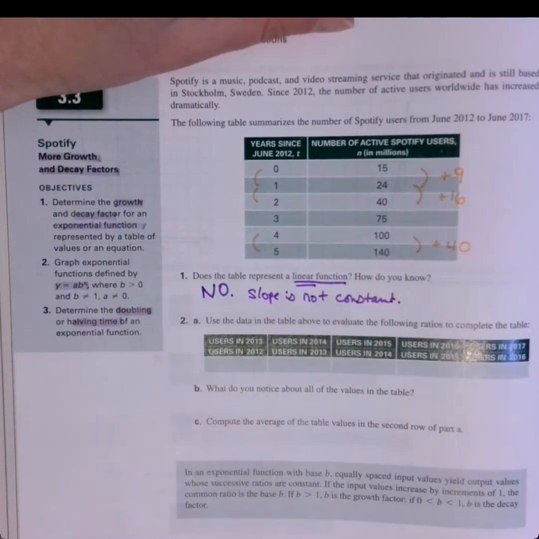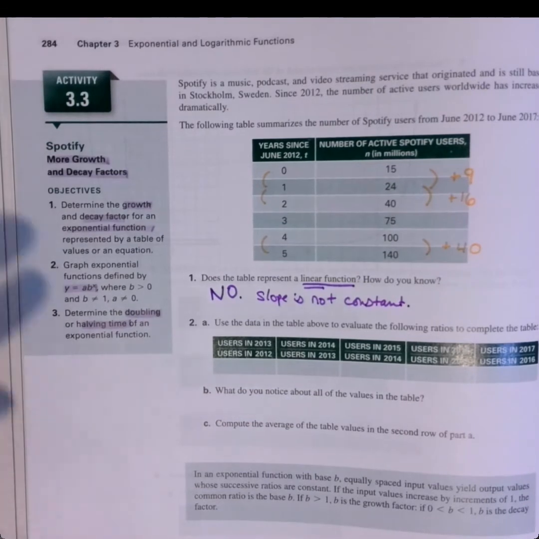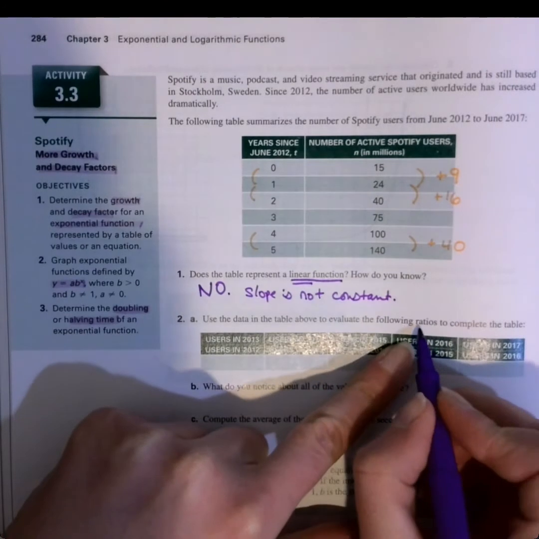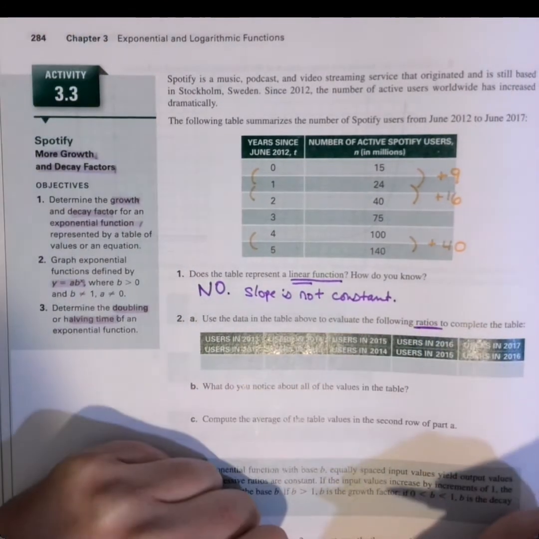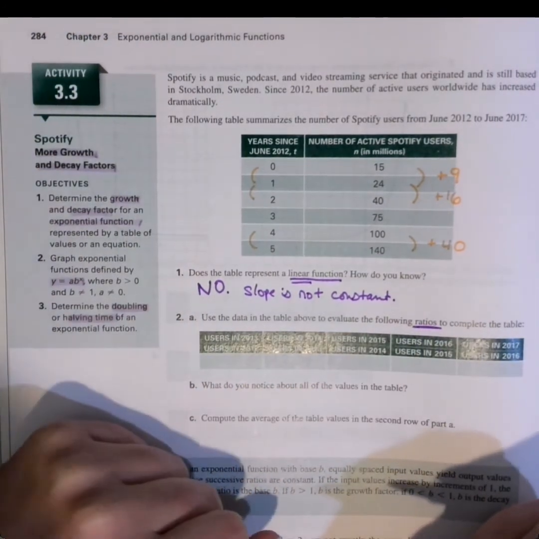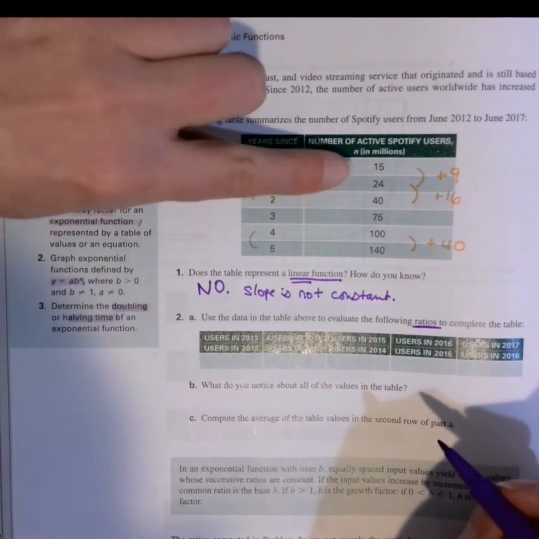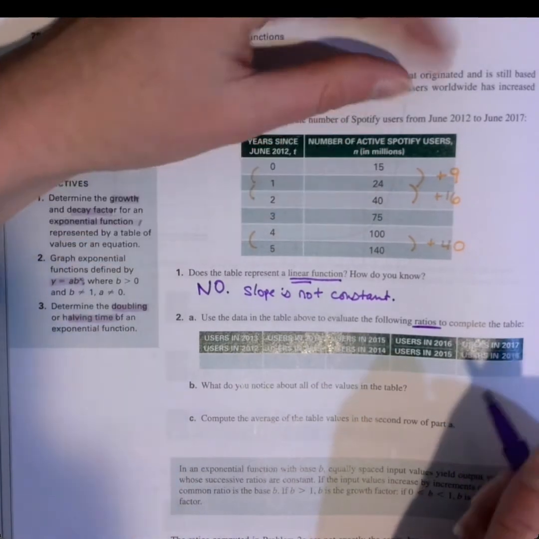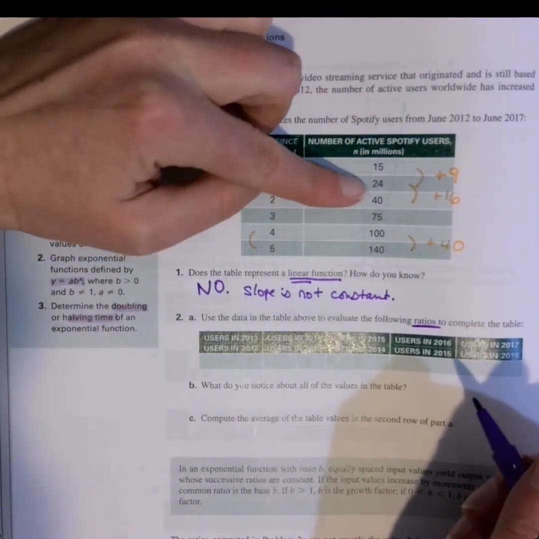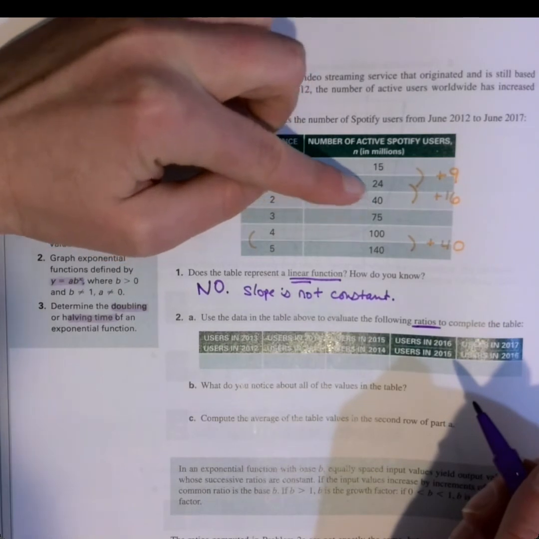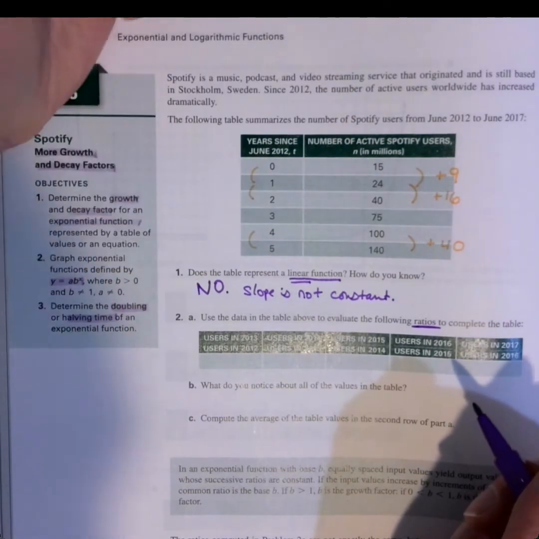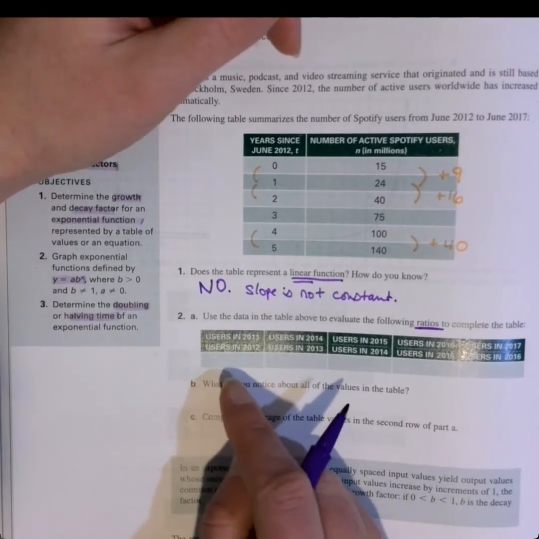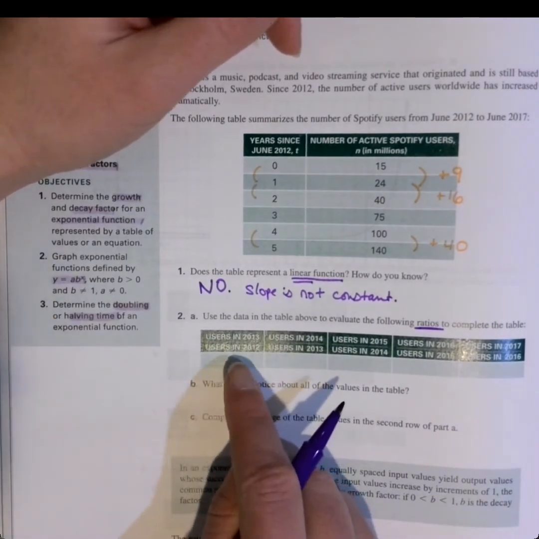So if it's not linear, the question becomes, what is it? So instead, we're going to calculate the following ratios. Ratios are when we divide two quantities. So instead of taking the difference, figuring out what you need to add on, this difference was computed with subtraction. 24 minus 15 is 9. 40 minus 24 is 16. Slope is a difference. And then a ratio is going to help us determine if this is a multiplicative function.